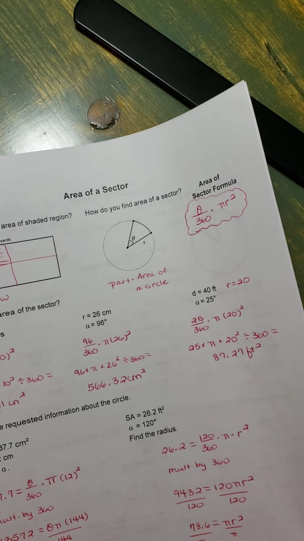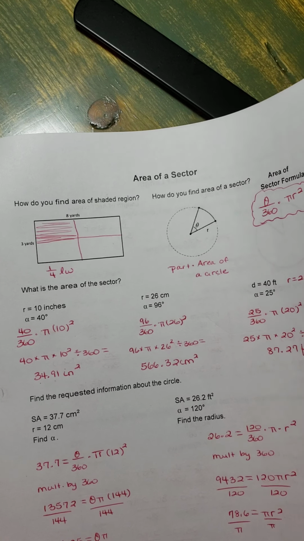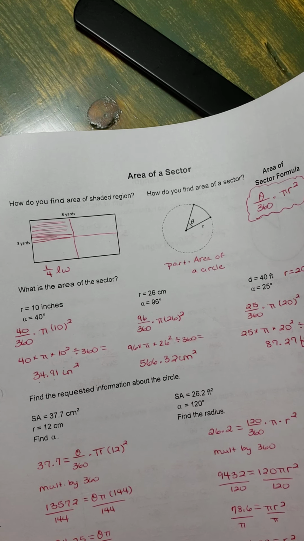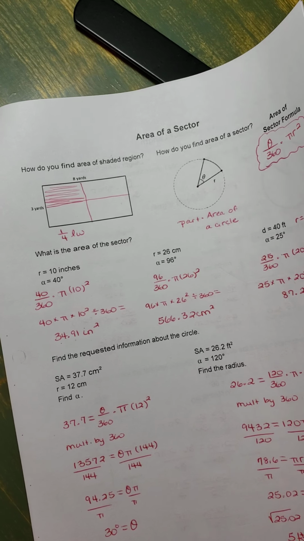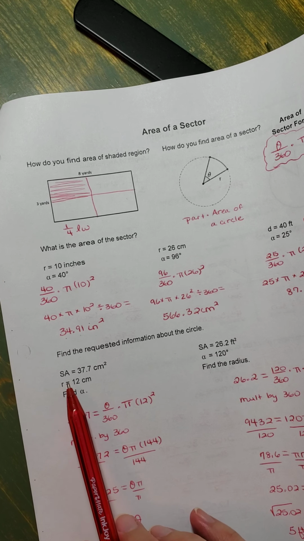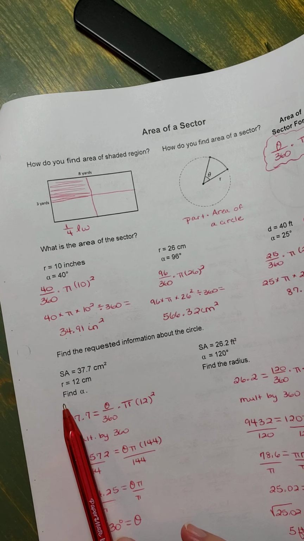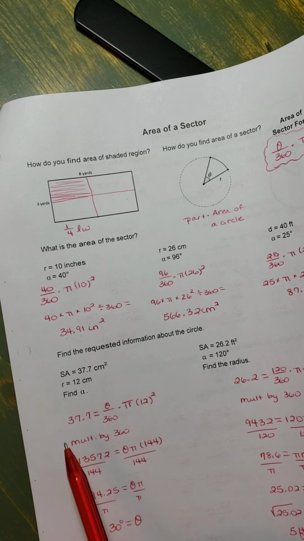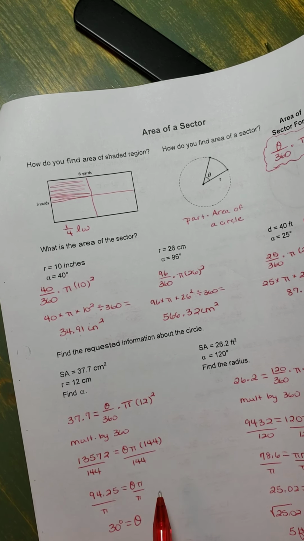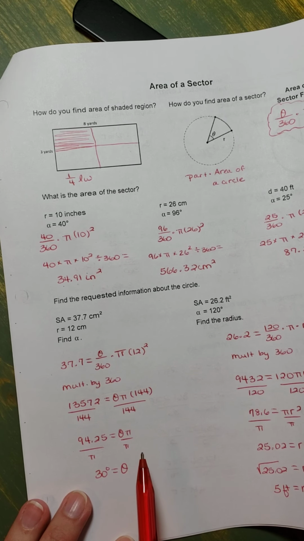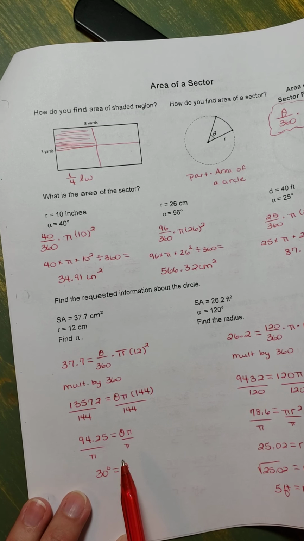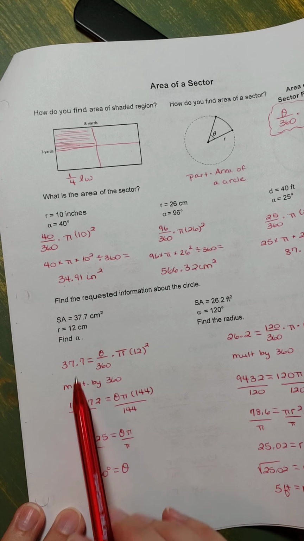So that's if I give you the angle and the radius, you can find the area of the sector. I can ask you to go backwards. I can give you the area of the sector and either give you the radius or the angle and ask you to find the missing piece. So in this case, you're thinking algebra. Undo the equation to get down to your unknown.